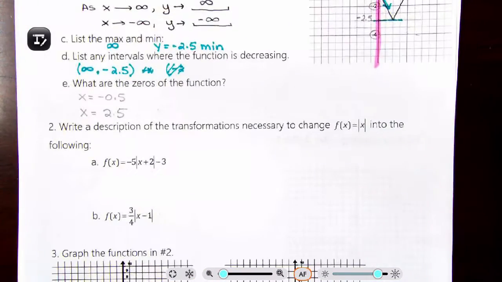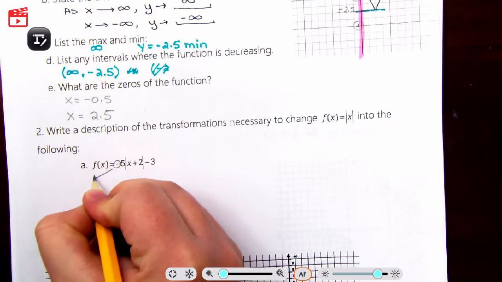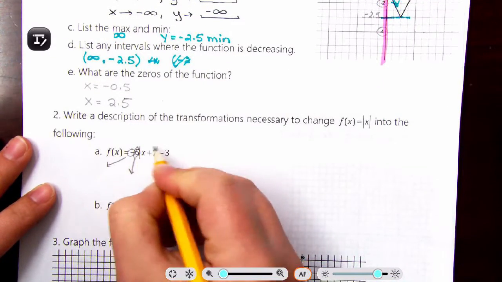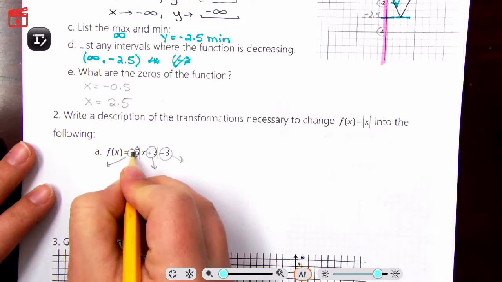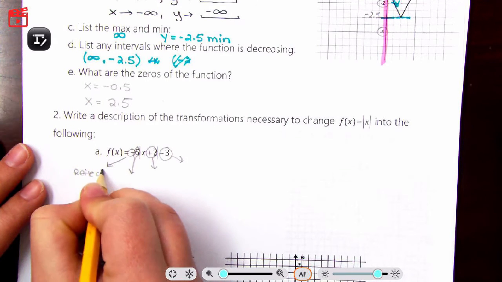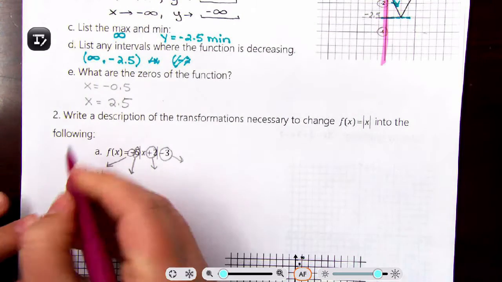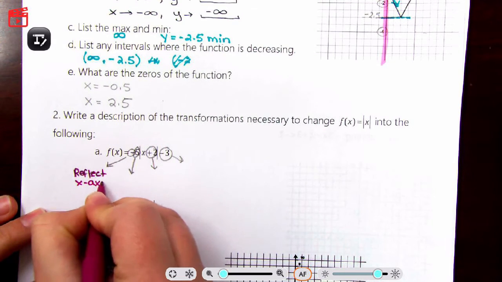Moving on to question number 2, write a description of the transformations needed to change the absolute value of x into the following. So we're looking at transformations. So here's 1. Keep shifting the paper, I apologize. Here's a 5. Now, negative is separated from 5. Here's my plus 2, and here's my 3. So negative outside of the function means we have a reflection. Let me write this in a marker here so you guys can see it. It's a reflection across the x-axis.